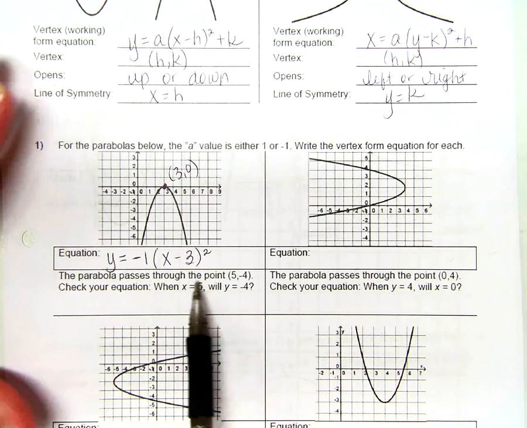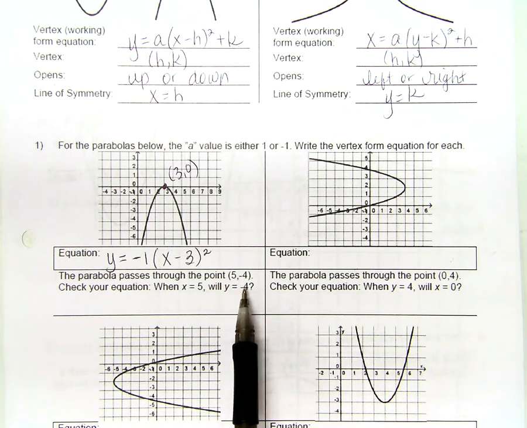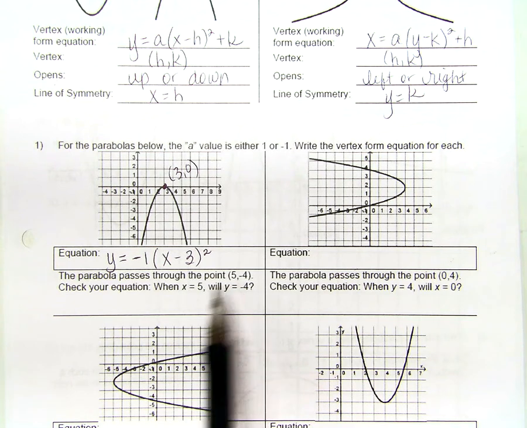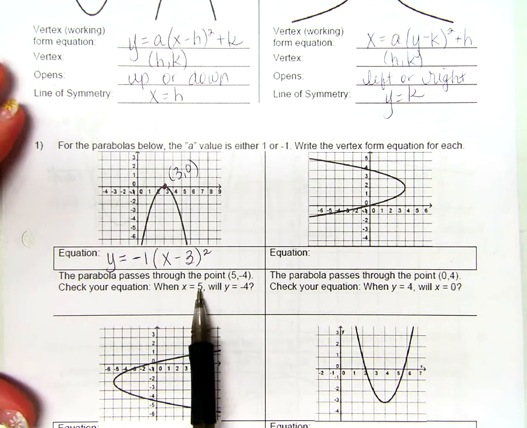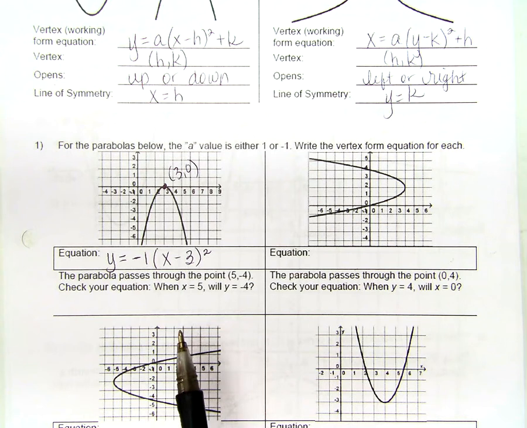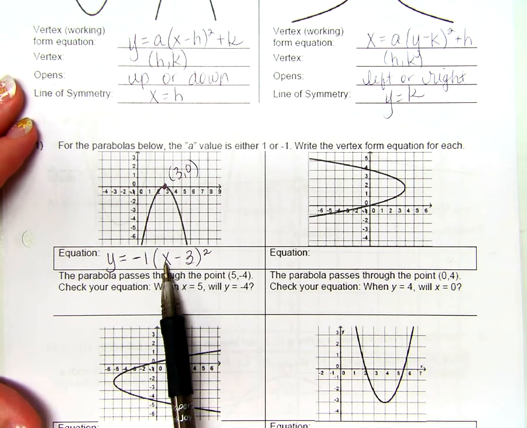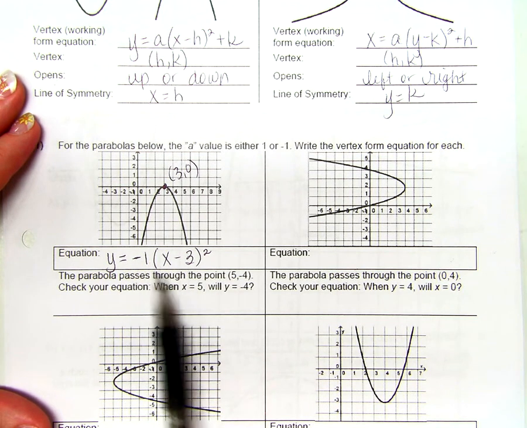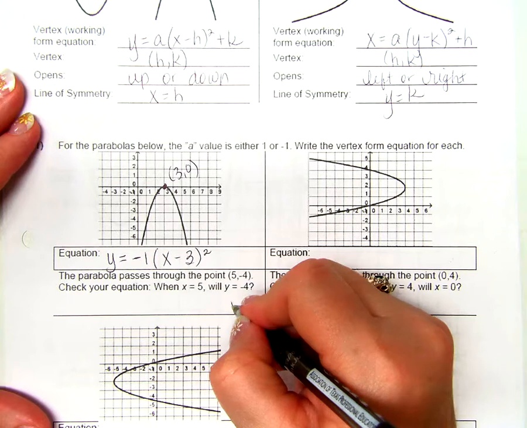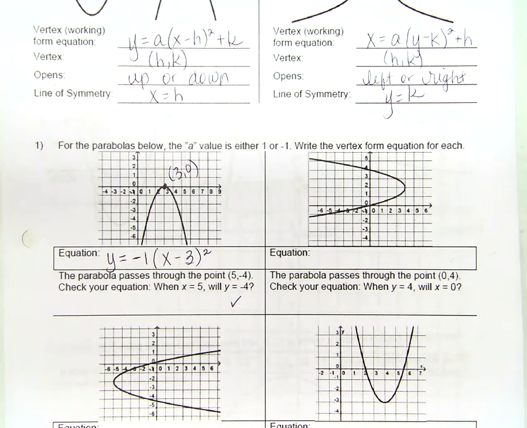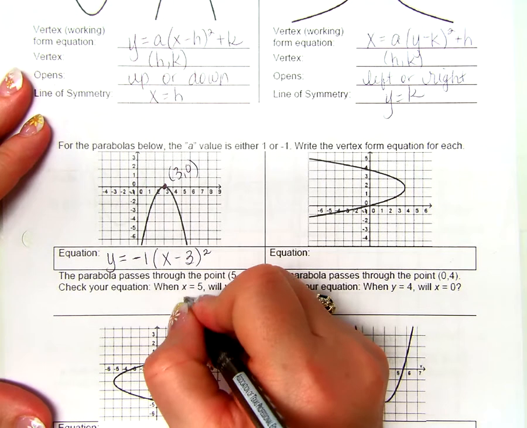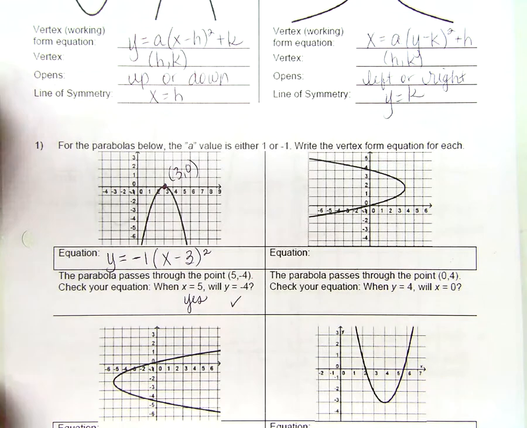The parabola passes through the point (5, negative 4). It automatically tells you that. You're not having to guess. This is a given. Check your equation. When x equals 5, does y equal negative 4? Well, 5 minus 3. 2, excellent. What's 2 squared? What's 4 times negative 1? Does y equal negative 4? Or even better, we could put yes.